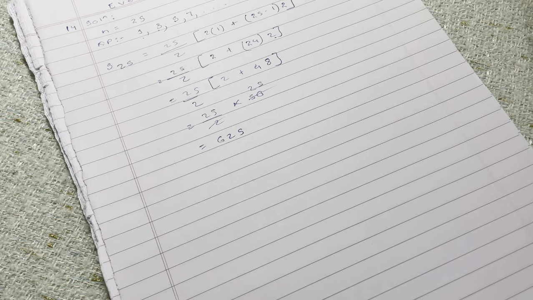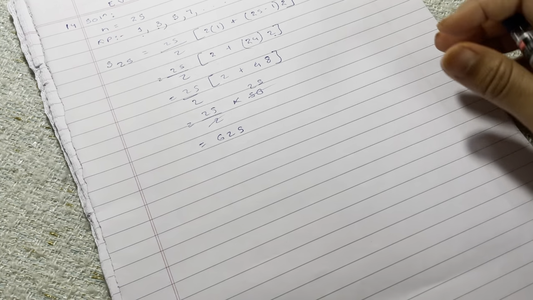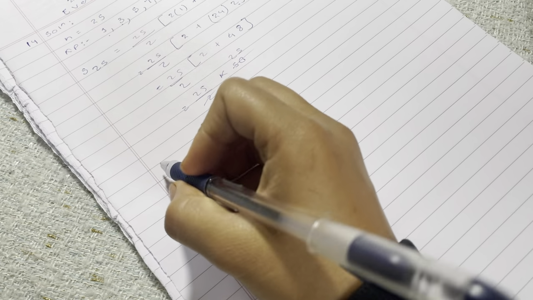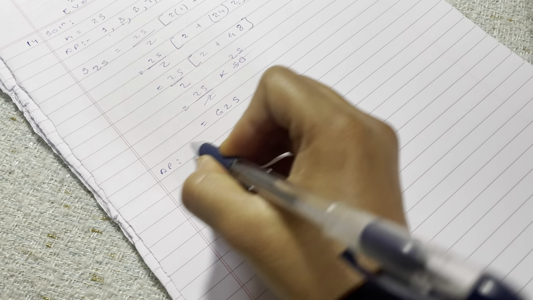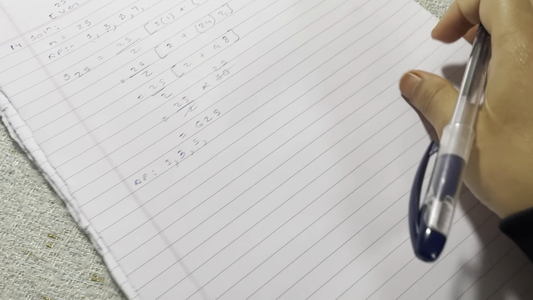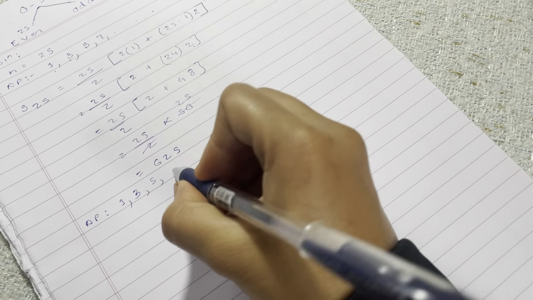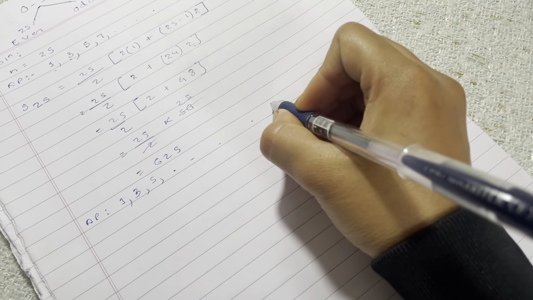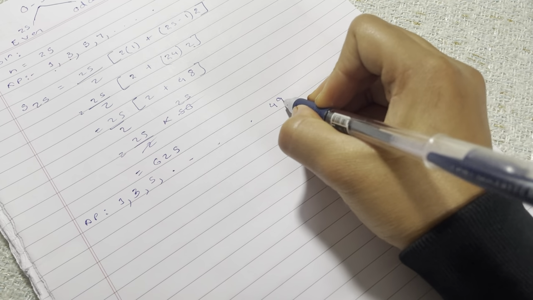Now, how will you do this another way? Use the formula. The sequence is an AP: 1, 3, 5. After 49 comes 50, which is even, so 49 is the last odd number.